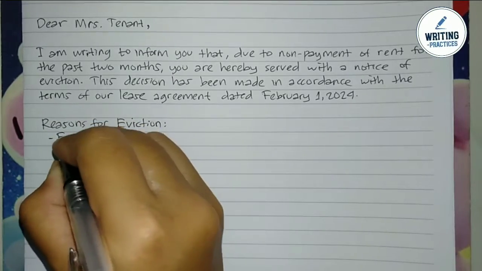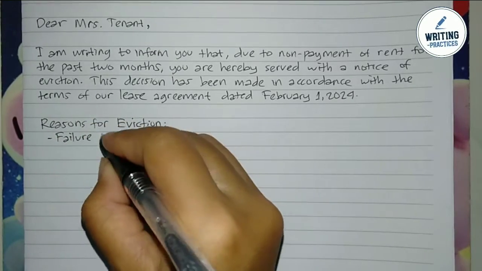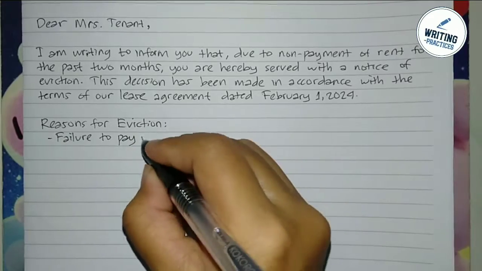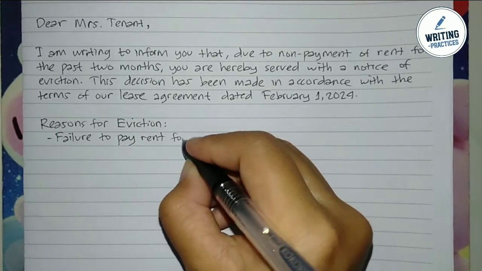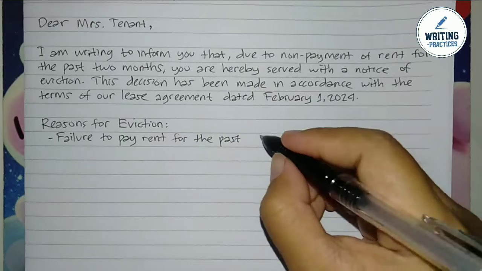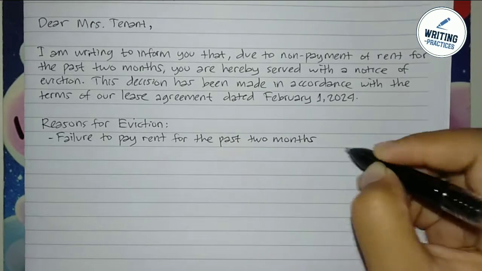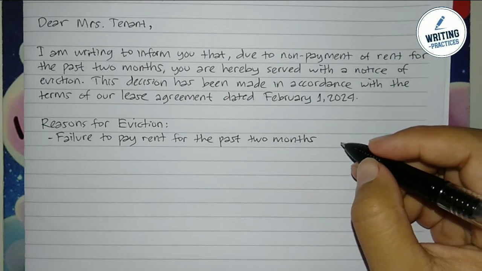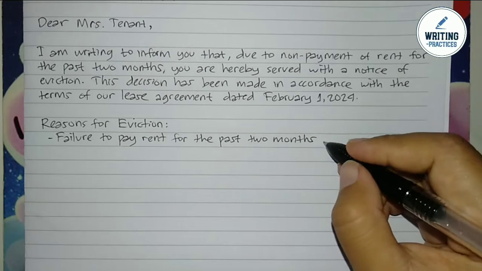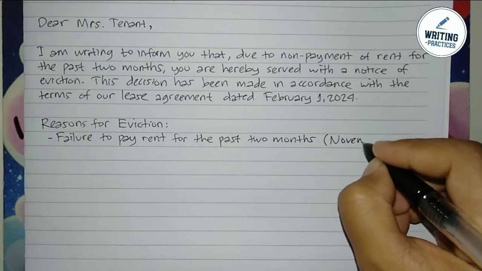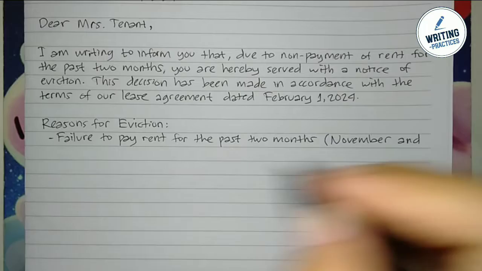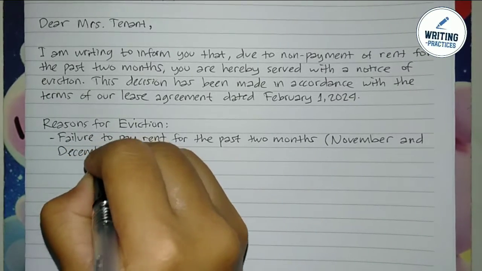And then, in the second paragraph, this is where you write the reasons for eviction. It is necessary that you outline the specific reason for eviction. In this case, it is the failure to pay rent for the past 2 months. If you have the same case, then you can copy the format. You can write something like, "Reasons for eviction. Failure to pay rent for the past 2 months, November and December 2023."